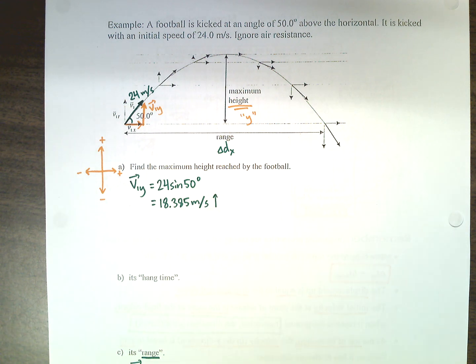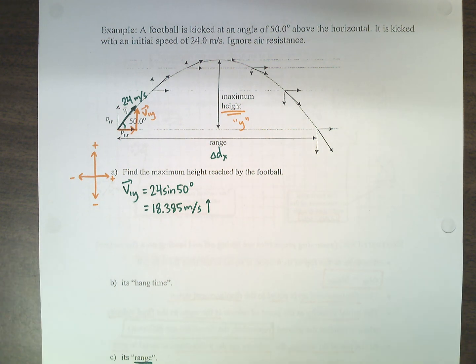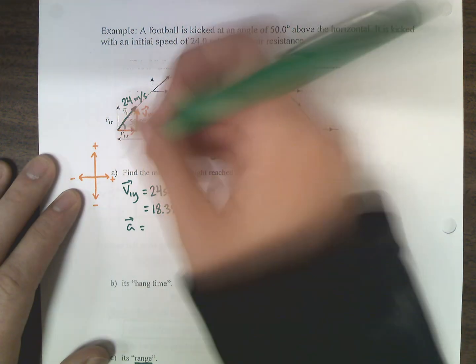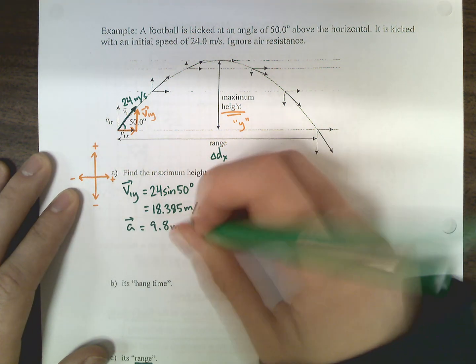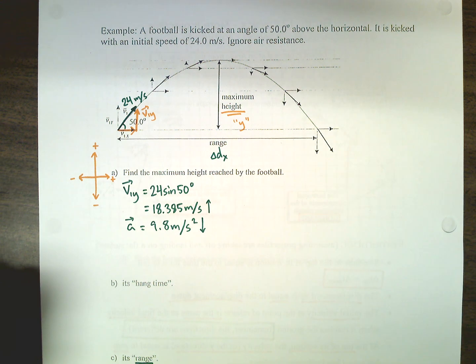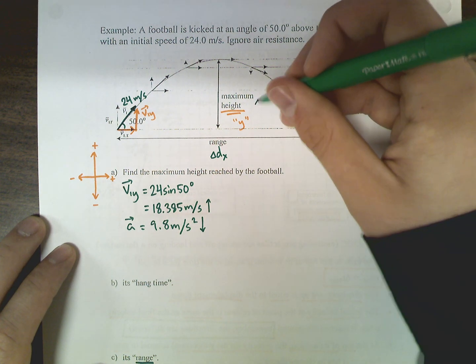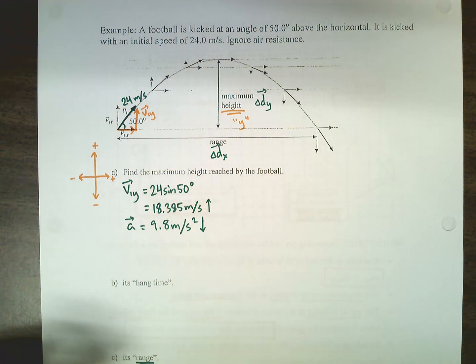What else do we know when we're looking at the y direction in a projectile problem? Well, we can also assume that we know gravity, because gravity, due to acceleration, is all that's acting on this object once it leaves whatever's launching it. So our gravity is 9.8 meters per second squared downwards. And what are we trying to find? Well, we're trying to find height. Range is delta dx. Height is just delta dy, right?